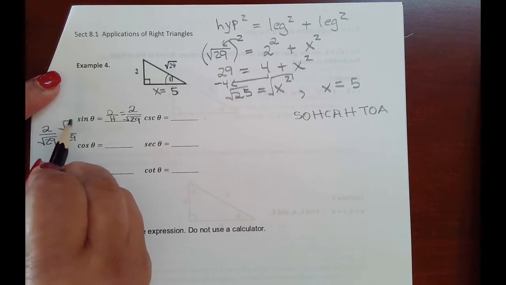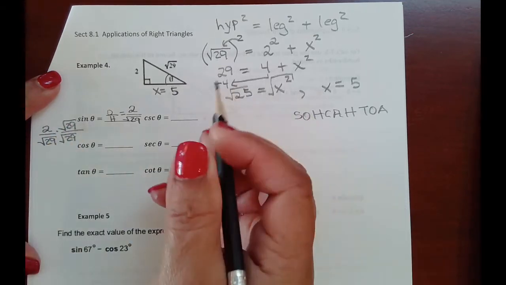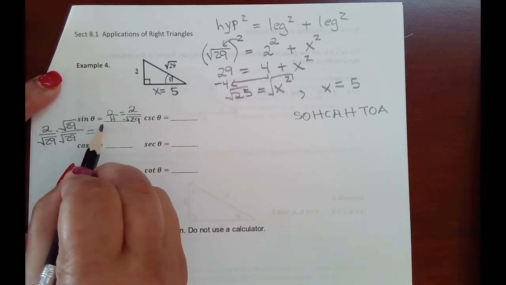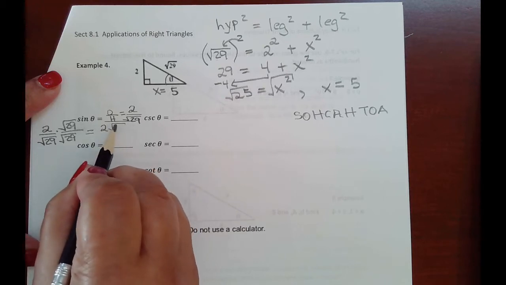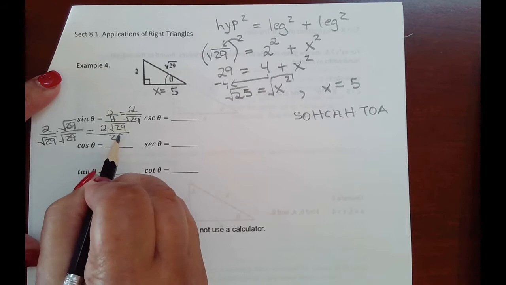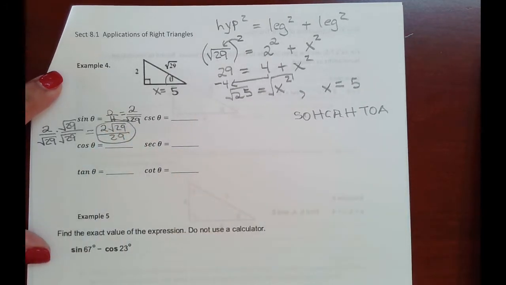In other words, do what we call rationalizing. By multiplying bottom and top by square root of 29, and that'll end up with 2 square roots of 29 over 29. So I have my answer for sine of theta.